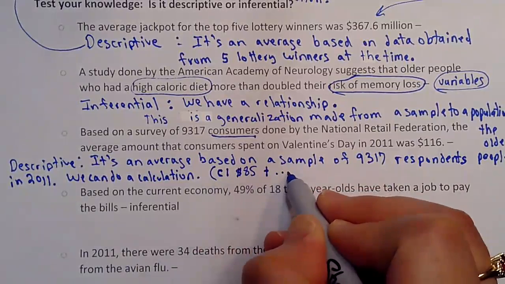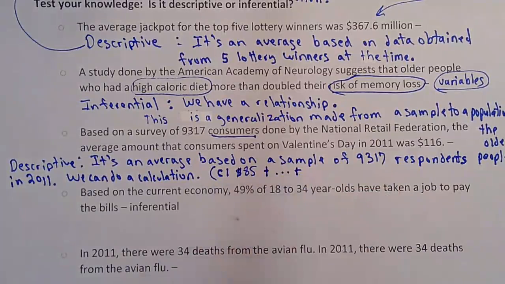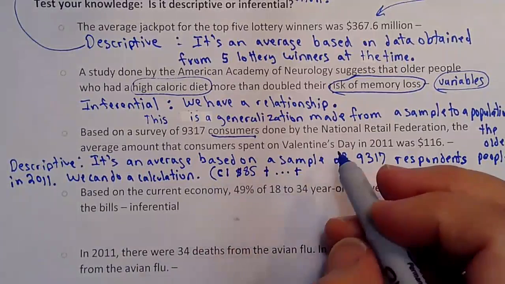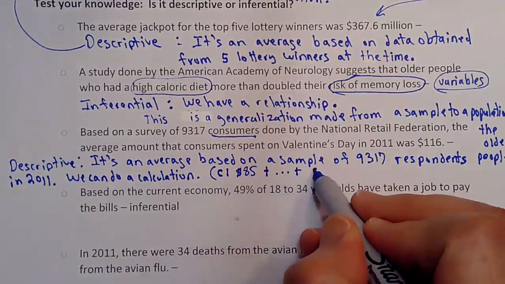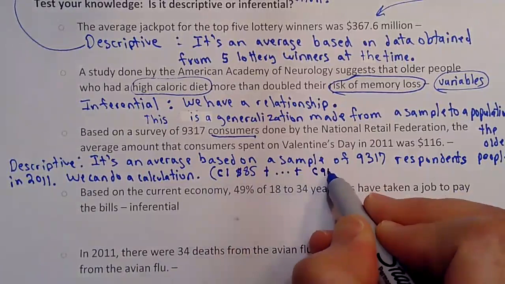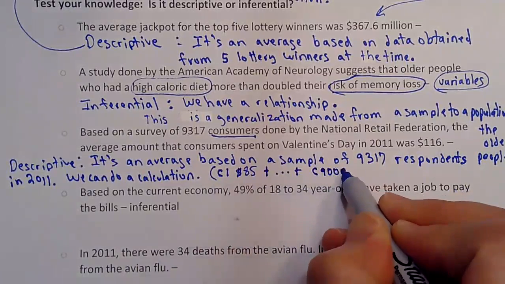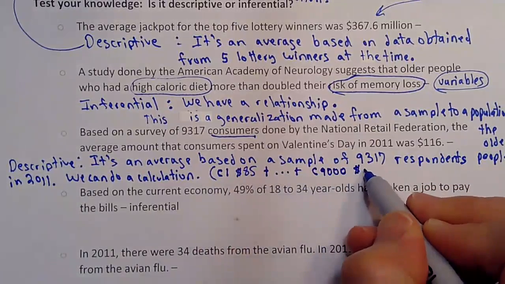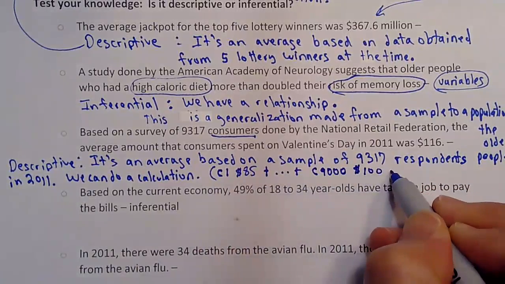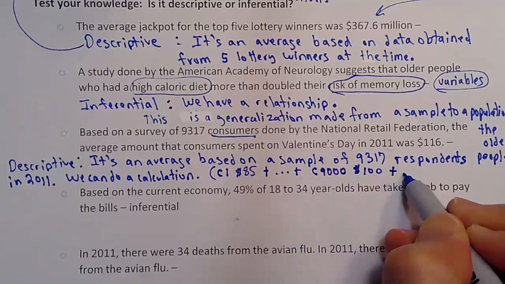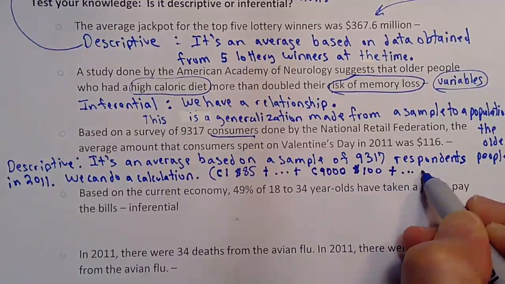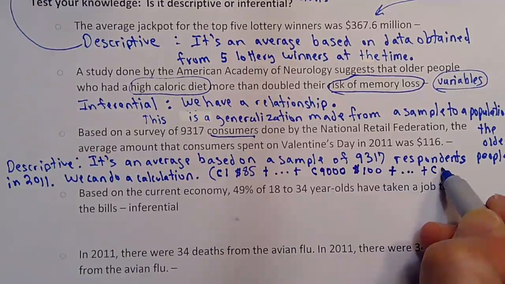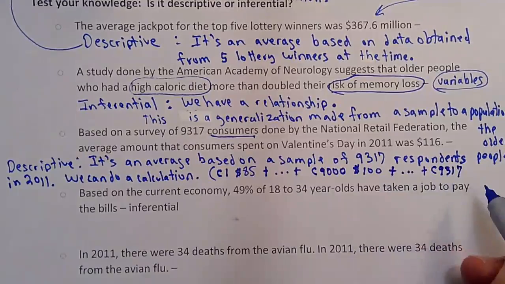So you have 9,317 of them. Let's say consumer 9,000, that one spent $100. Then plus dot dot dot, then you go to the last consumer, the 9,317th consumer.